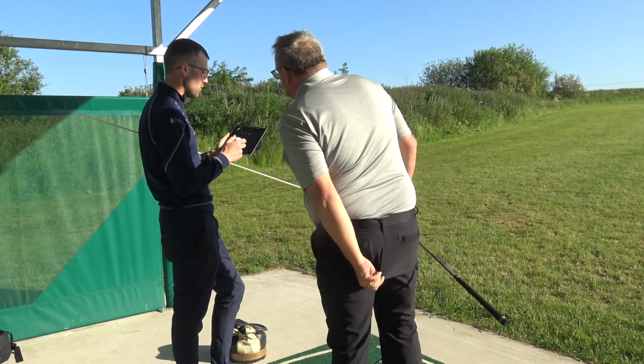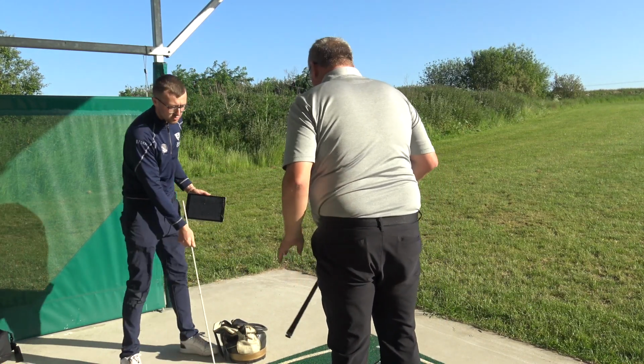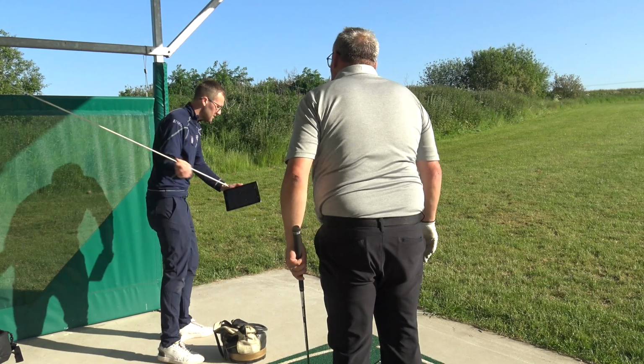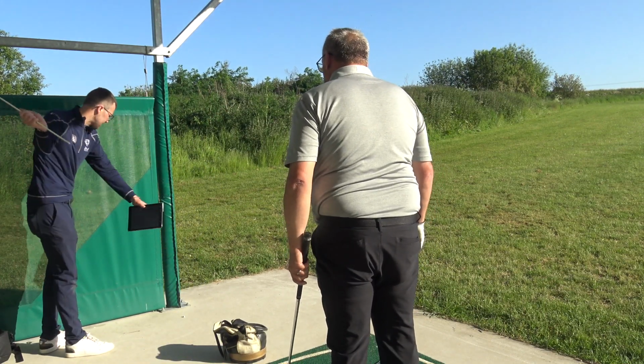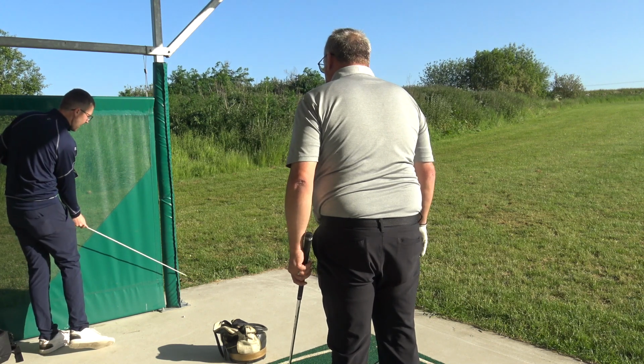Your ball speed's going to go up because, like I say, the club's travelling on a much more neutral path. It's not travelling massively from the outside, and like I say, it's the heavy hit. If I've got the force working down and realigning as I hit that, I put full force on it.